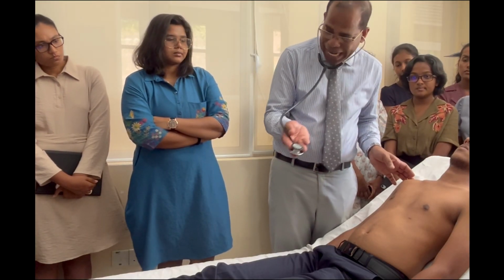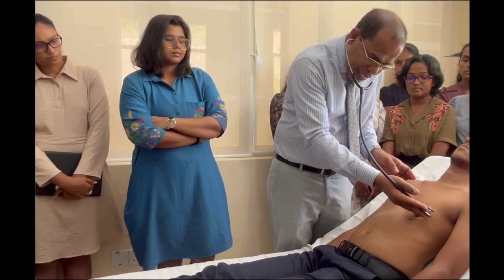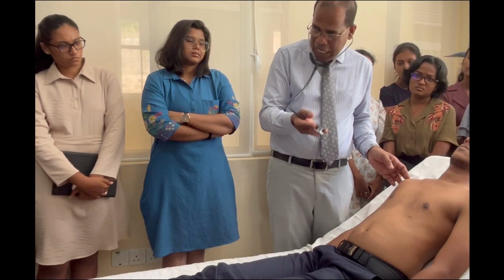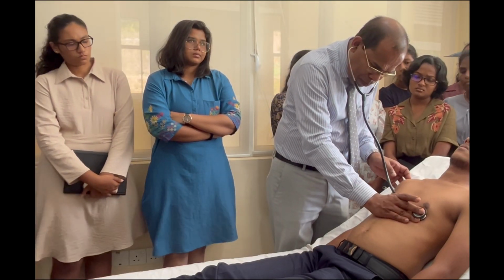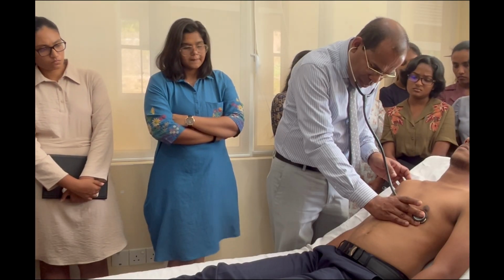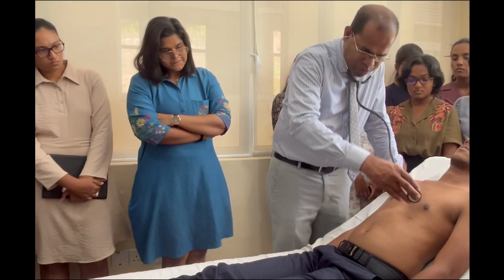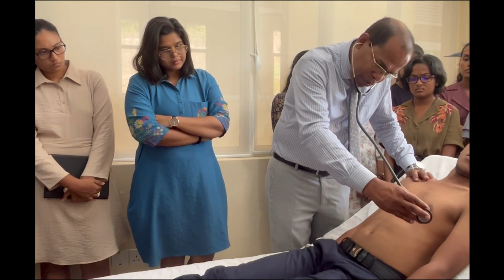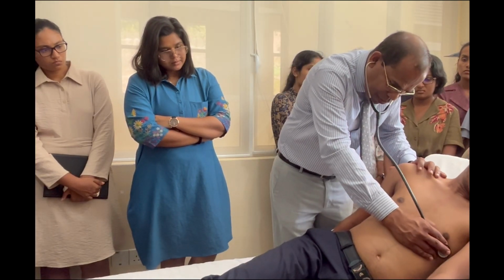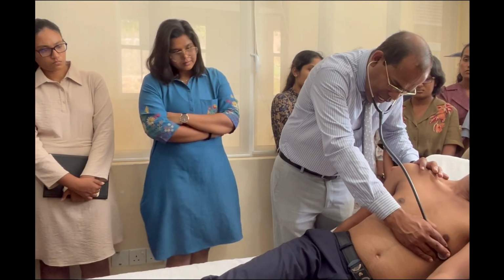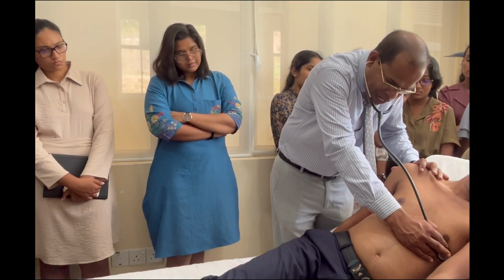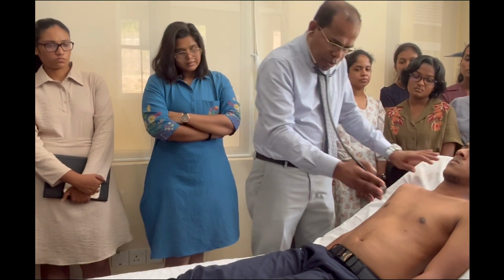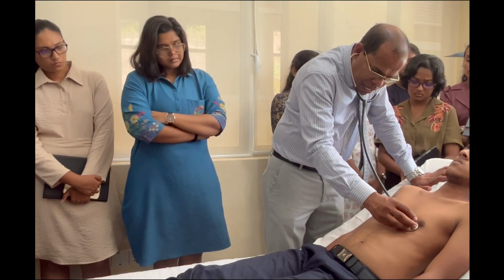Then for soft murmurs, usually we have to use the bell. What is a soft murmur you can hear in the mitral area? That is the mitral stenosis murmur. It is a mid-diastolic murmur. Right? You have to keep your bell over the mitral area and ask the patient to turn to the left side to get more intensity with the bell. Turn to the other side, patient. Right? Thank you. Keep it over there and listen for any diastolic murmur like mitral stenosis. Right? Okay.